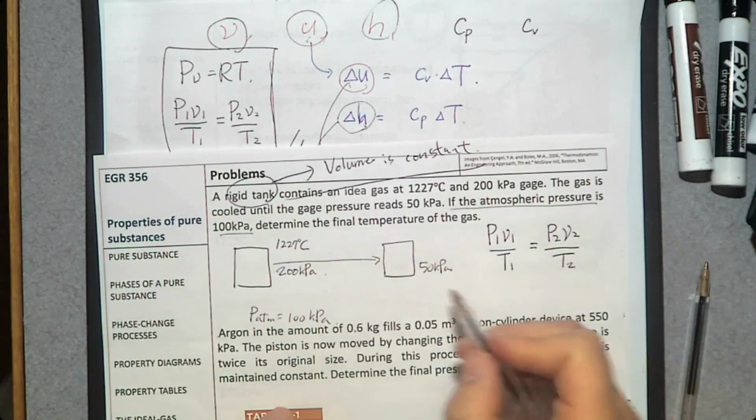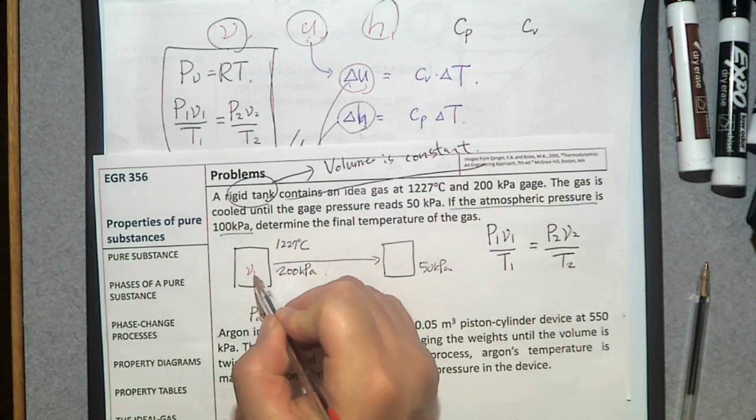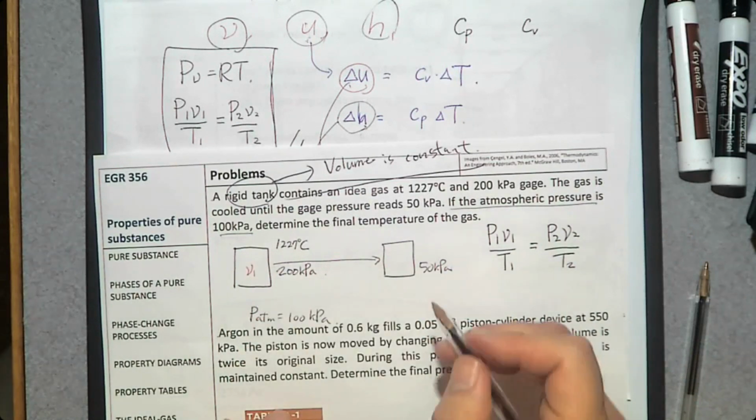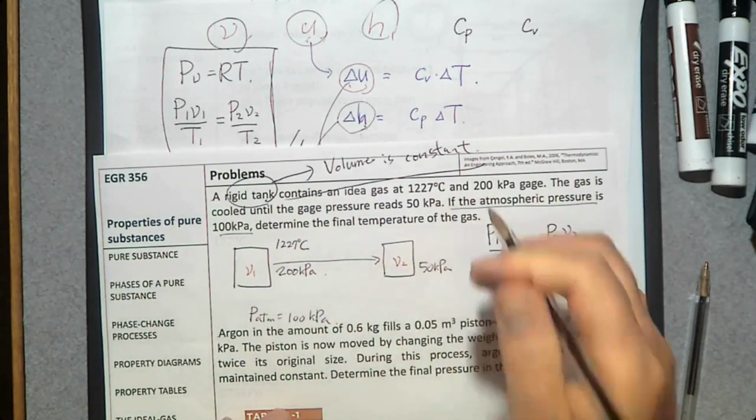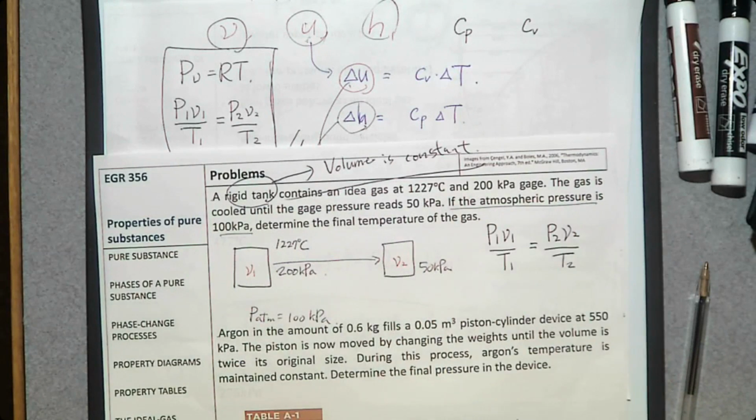Here V1 and V2 are specific volumes. What is the relation between V1 and V2? They are the same, right? Because you have a rigid tank, the volume does not change. It is closed, so mass does not change. So when you have the same volume, same mass, your specific volume does not change. So V1 is the same as V2.